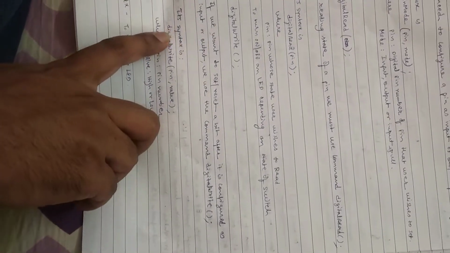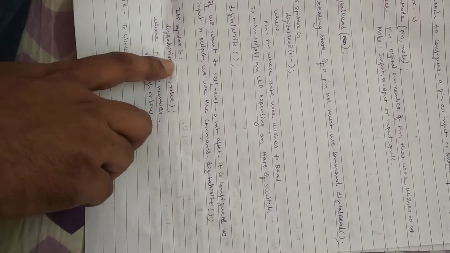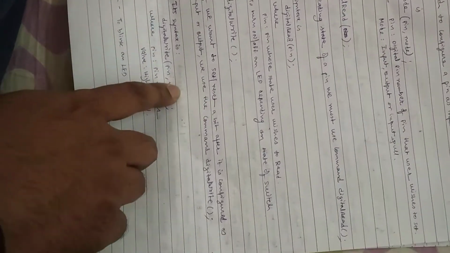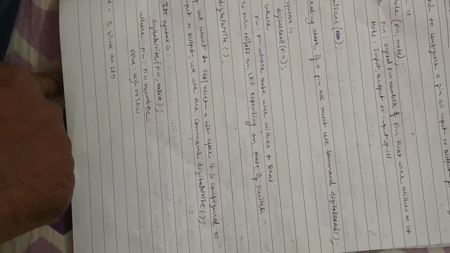Suppose I want the LED to glow. So how am I going to write this command? This will be digital write, and I have connected the LED at pin 13. So digital write bracket 13 comma high. Value could be high or low.